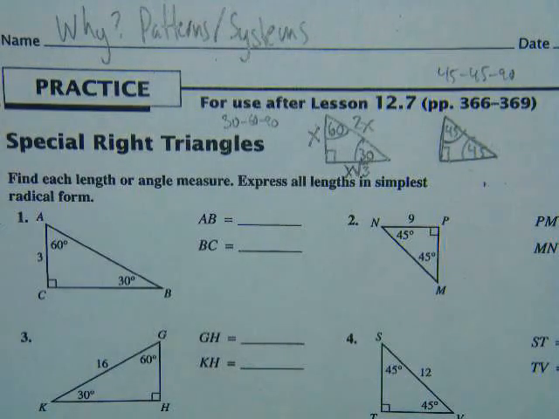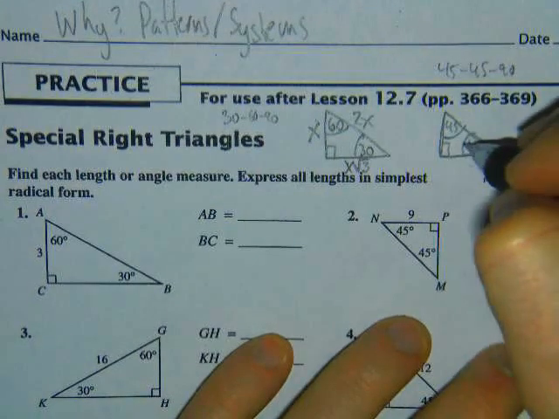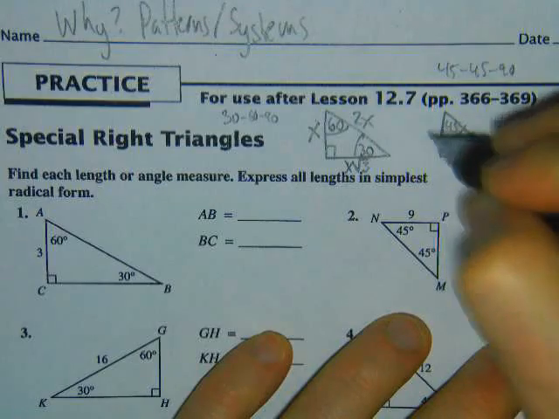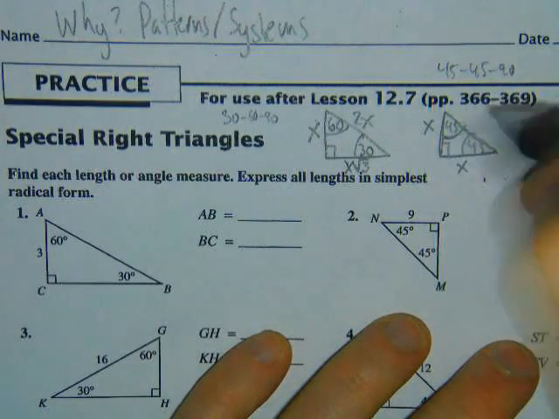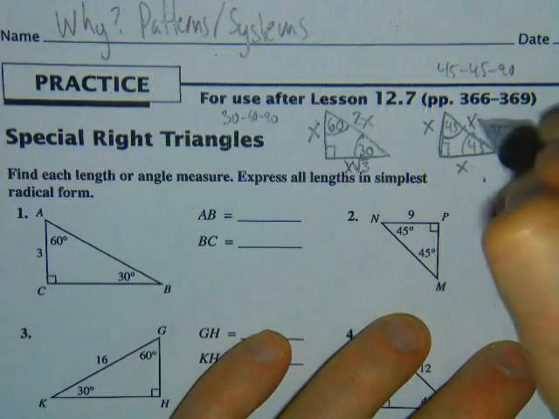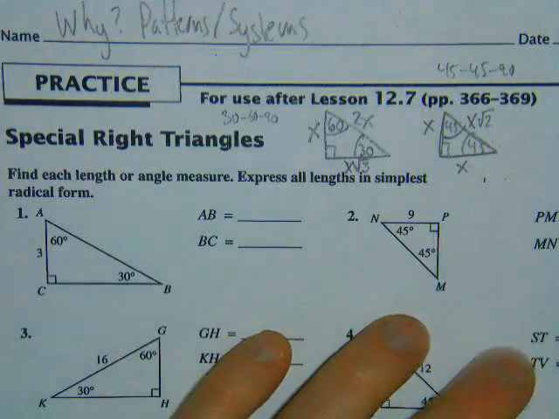For the 45-45-90, these two angles are the same, so the sides will be the same. It's much cleaner. The side opposite the 45 is x, so the side opposite this 45 is x, and then the hypotenuse is x root 2.